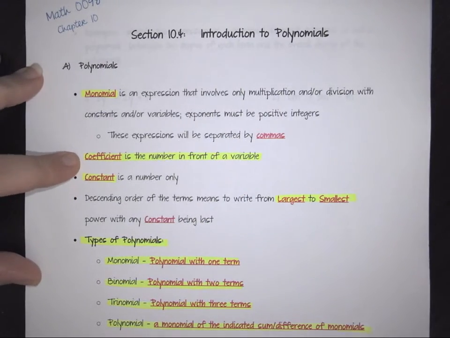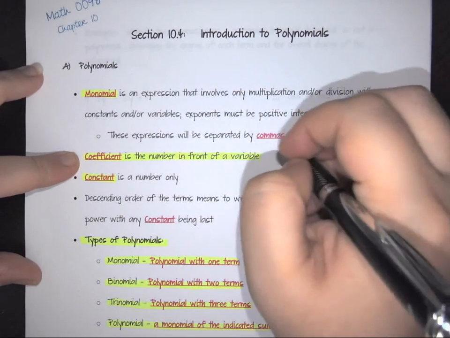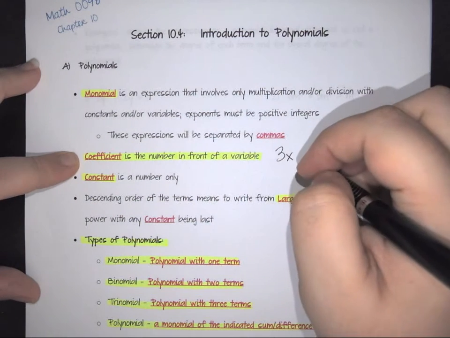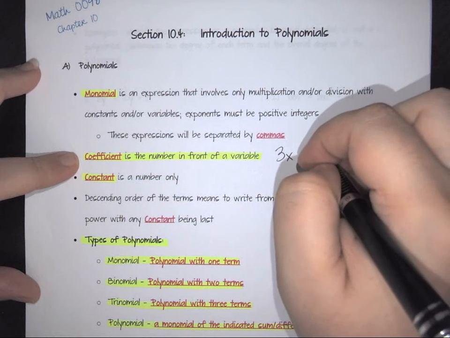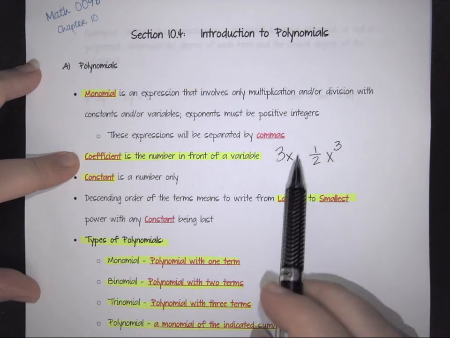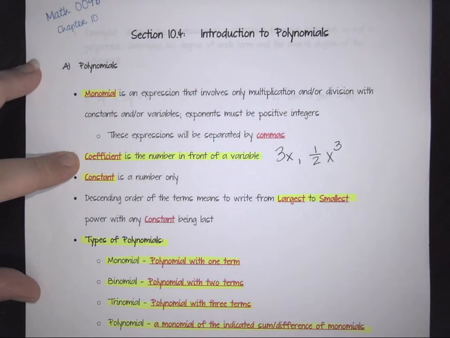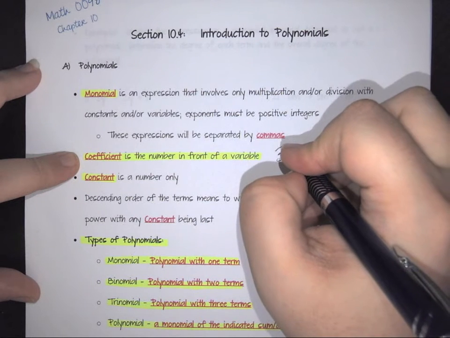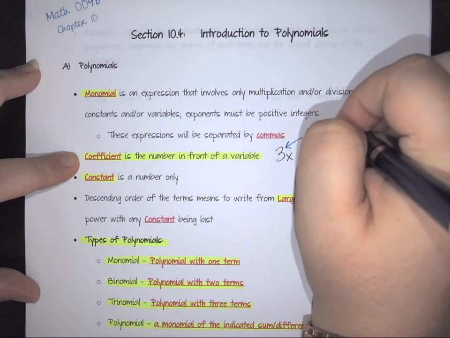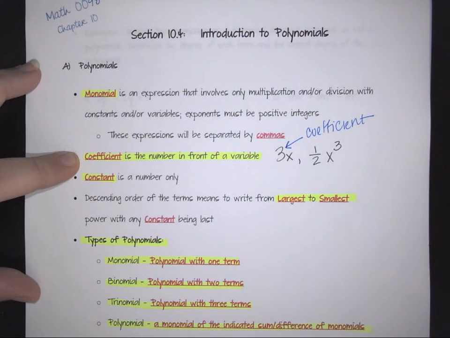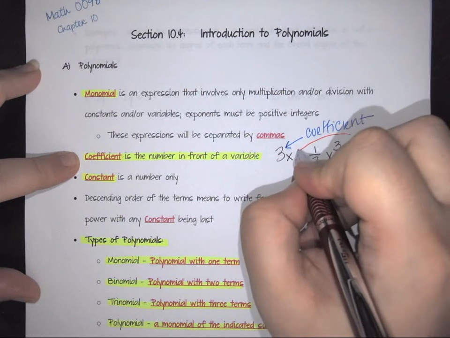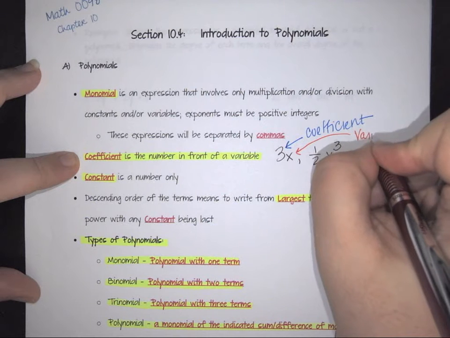So in terms of a coefficient, for example, we may be looking at something like 3x, or we could be looking at something like 1/2 x to the third. The coefficient is the number part, so this part here is called your coefficient, whereas the x here would be called your variable.